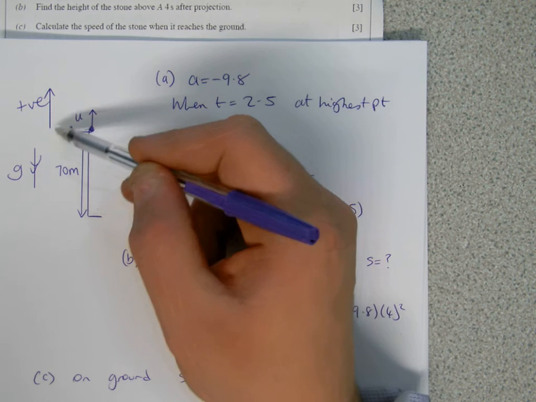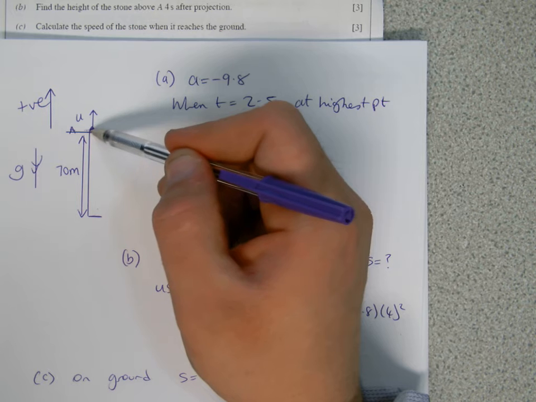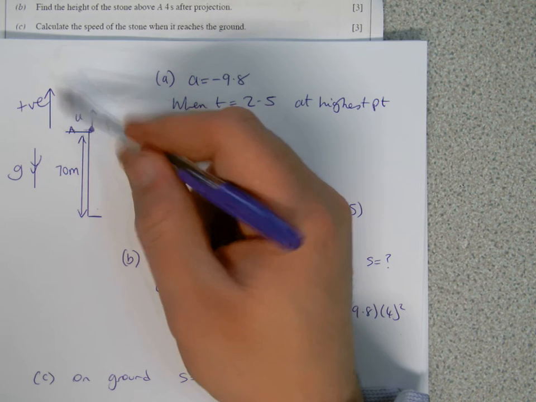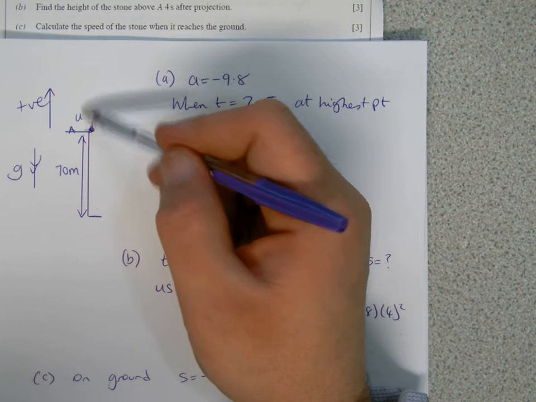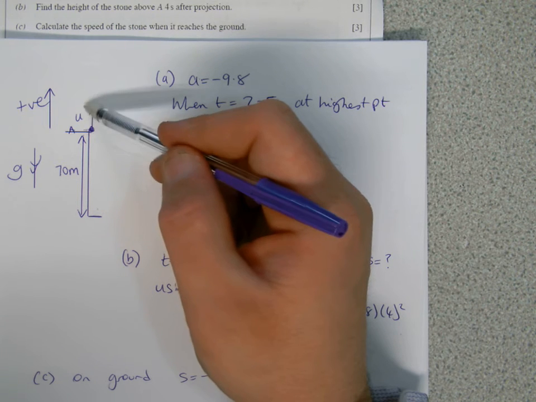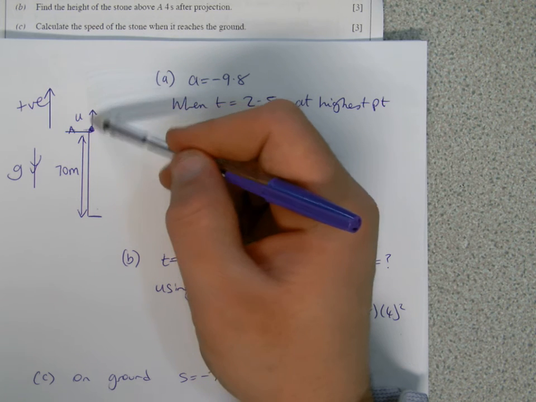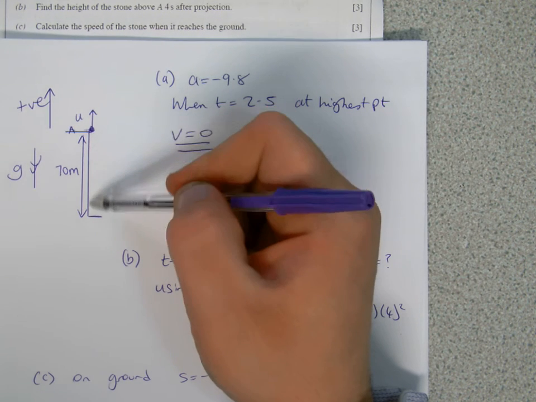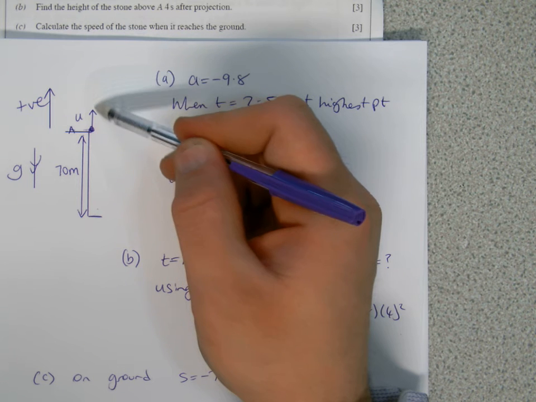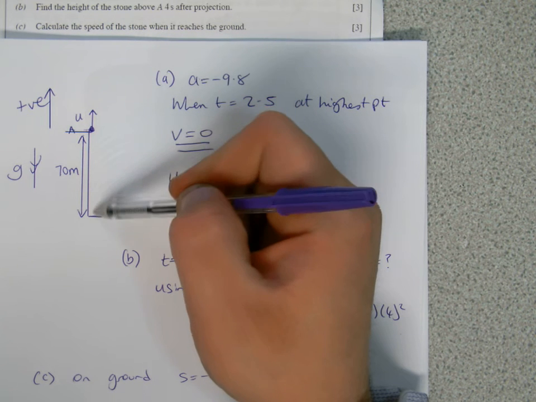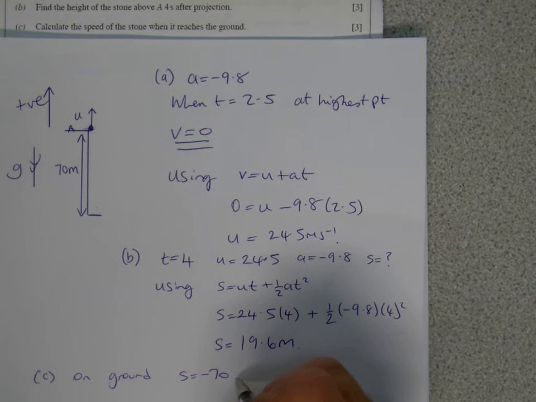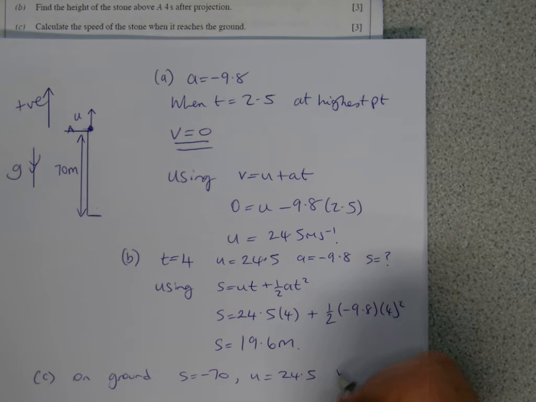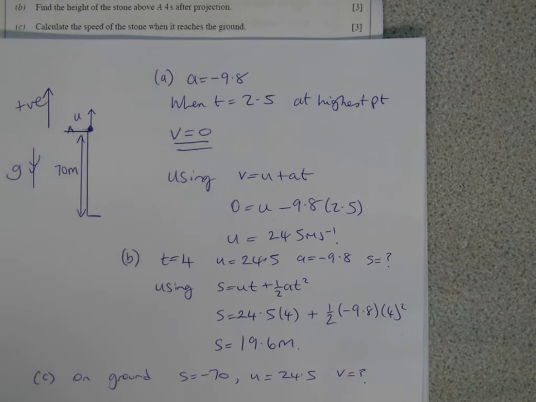You know our number line starts here, where the point of projection was. Upwards is positive, because we always take the direction that the particle, or the stone in this case, is going in to start with as positive. So that means this way is negative. So when the stone comes back down, it ends up being a negative displacement of minus 70. Of course, we know u is still 24.5. That's been established. We want v when it hits the ground.